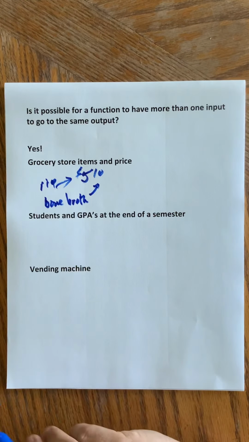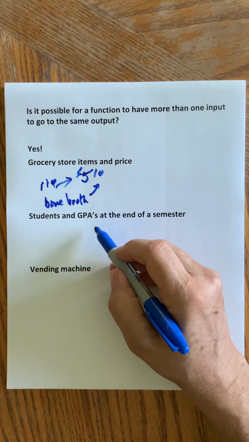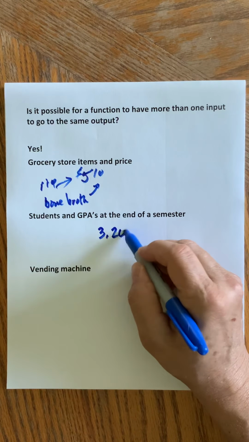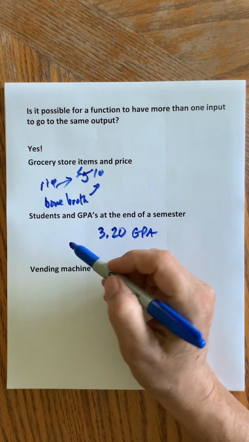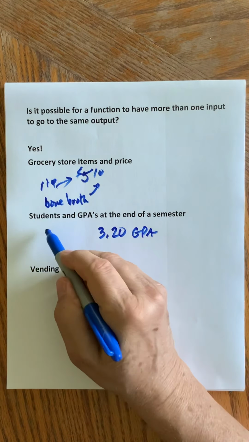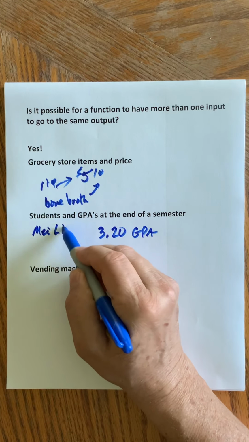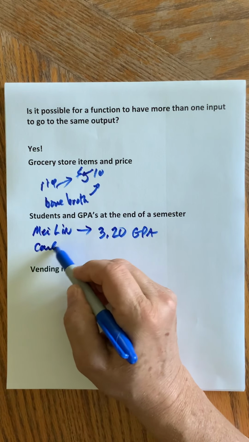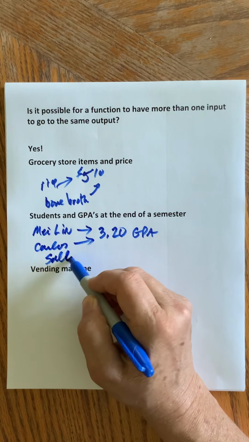How about this? Students and GPAs at the end of a semester. If I say at a particular college, I'm looking for students that have a 3.20 GPA at the end of a semester, sure, there's probably a ton, right? So there are many inputs. Let's say Maylin has that, and then let's say Carlos has that, and say Sally has that, right?